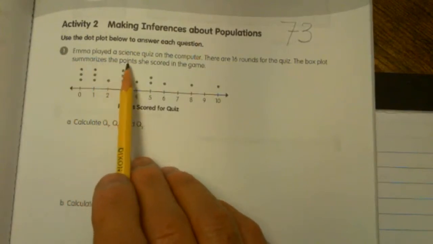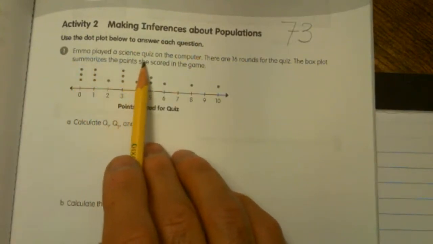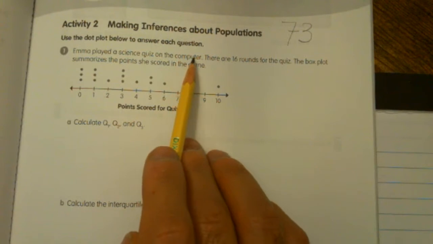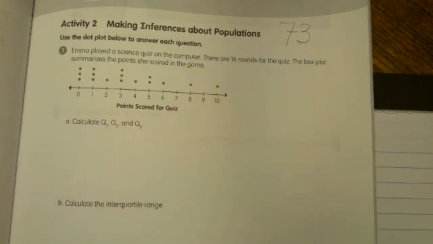Emma played a science quiz on the computer. There are 16 rounds for the quiz, page 73. The plot summarizes the points she scored in the game.